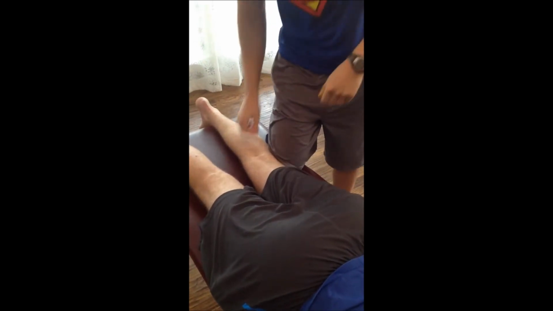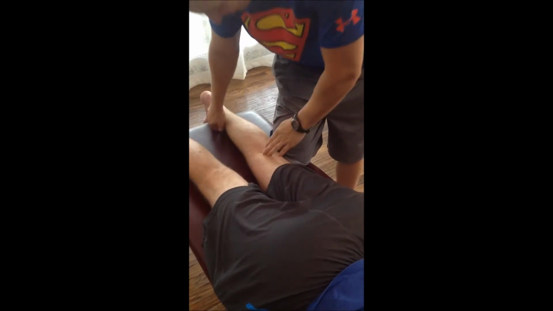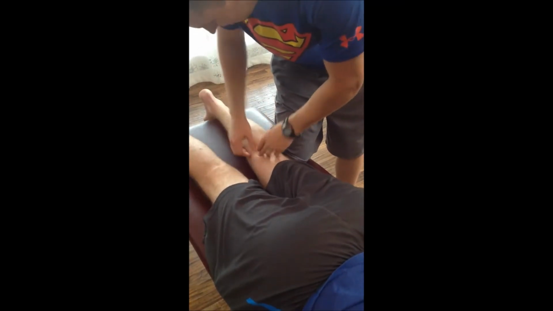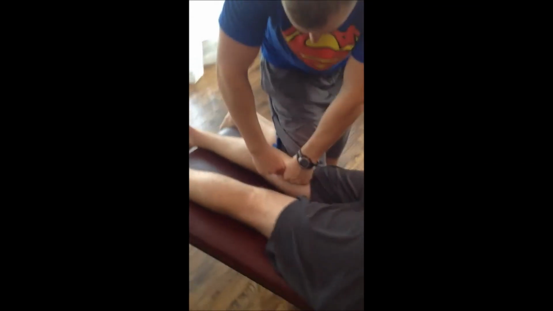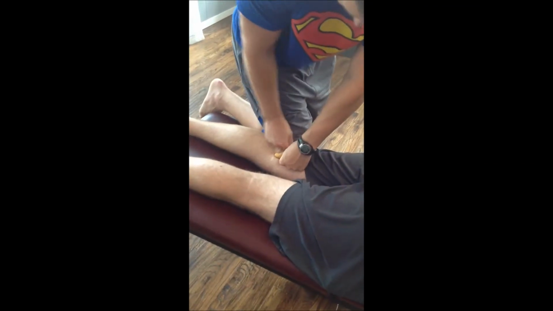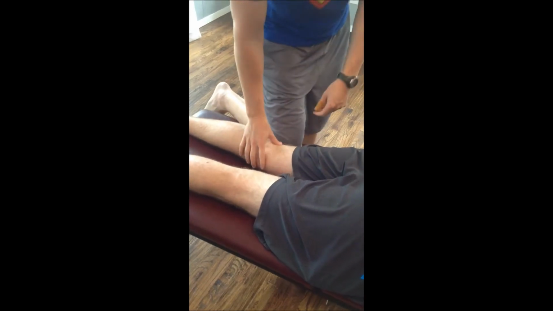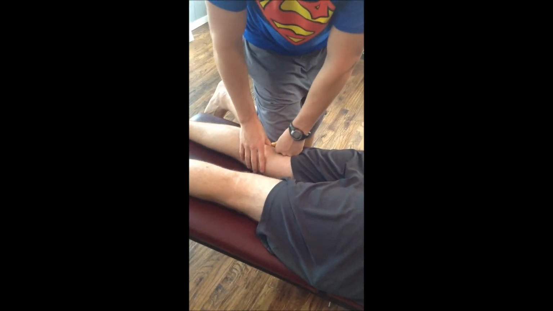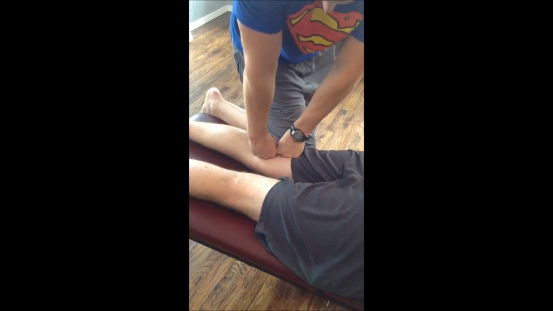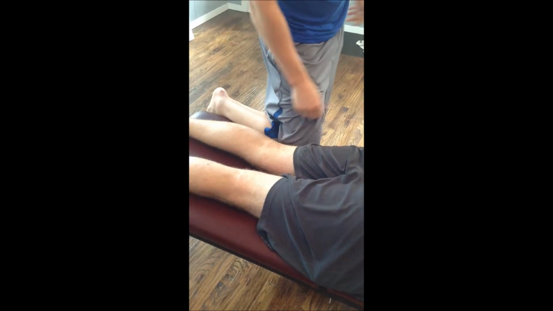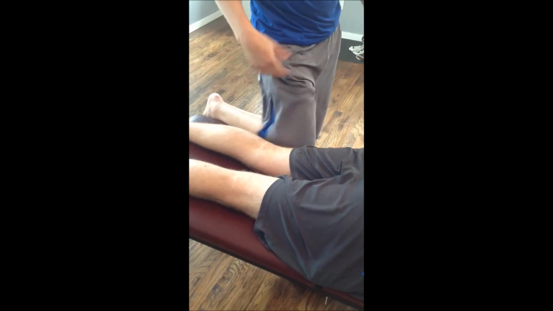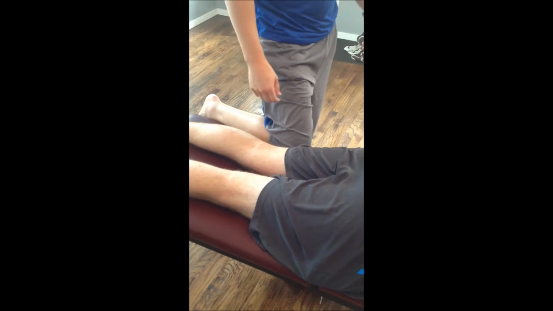Medial condyle, wrist extension. Lateral condyle, wrist extension. Posterior tibia, wrist extension. I would just do medial and lateral.